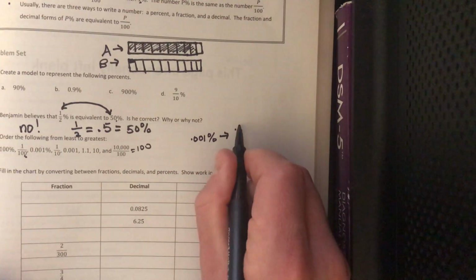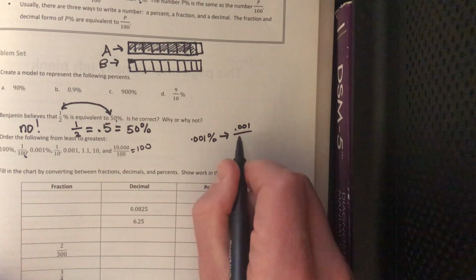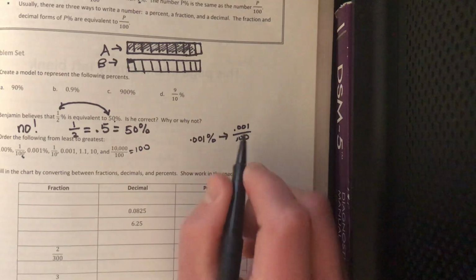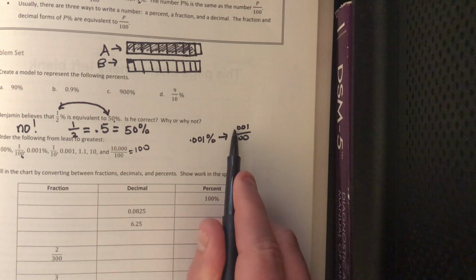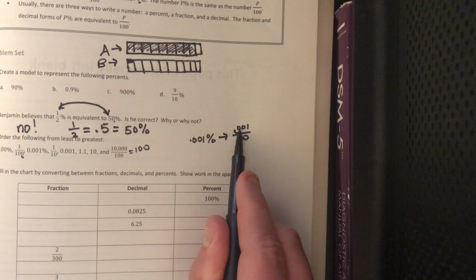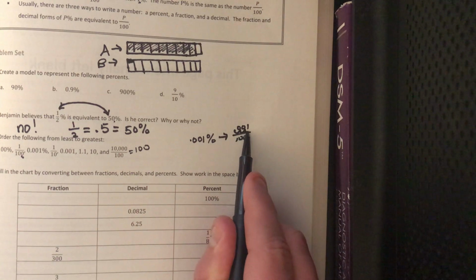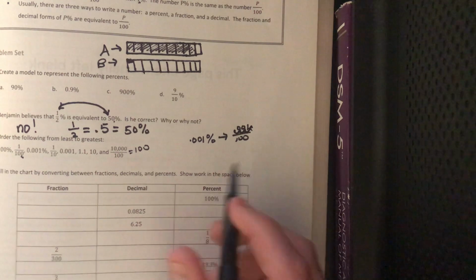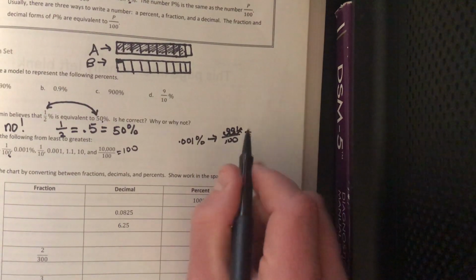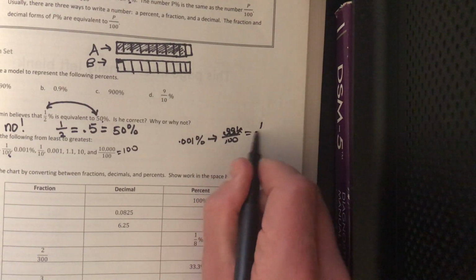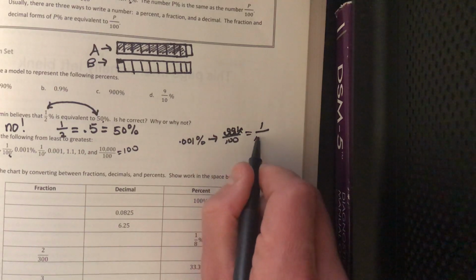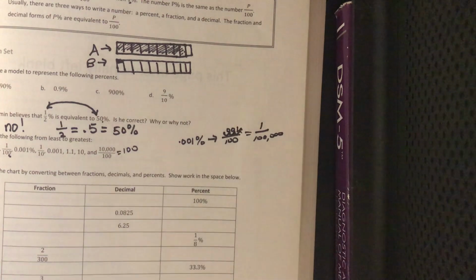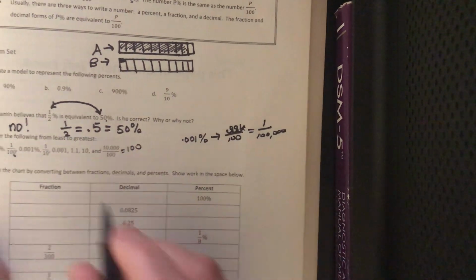That's the same as 0.001 over 100, but we don't really like to have decimals in our fractions. So if I were to multiply this by 10, 100, 1,000, that would get the decimal point to over here on the other side of the 1. So I could multiply top and bottom of this by 1,000 and get 1 over 100 times 1,000, which is 100,000. This is 1/100,000th. This is by far the smallest one.